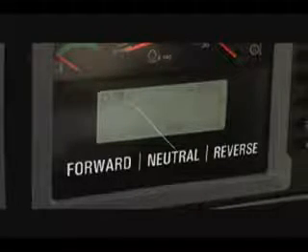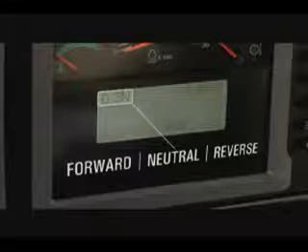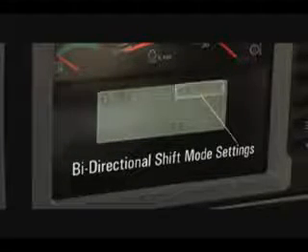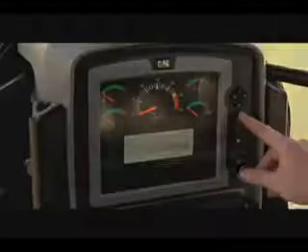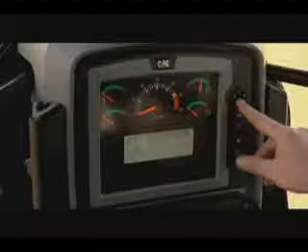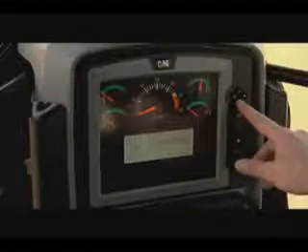Once the test is complete, it goes to the operator page, and then to the main performance page. The main performance page provides information such as forward, neutral, reverse status, and bidirectional shift mode settings. And you can scroll with the four-way button to view a variety of other performance data.